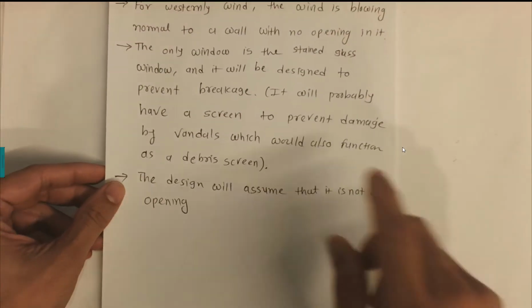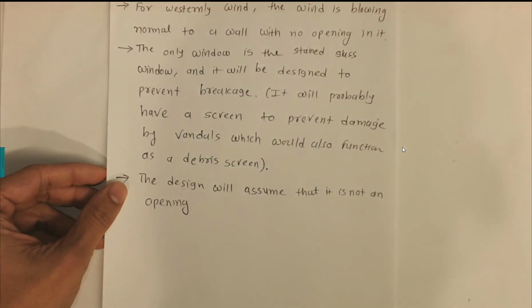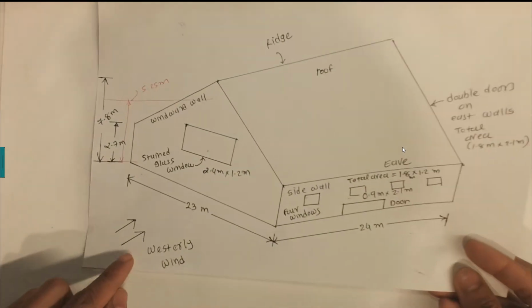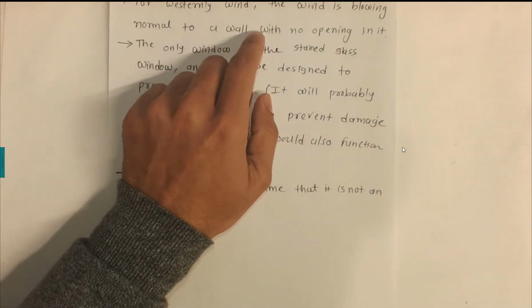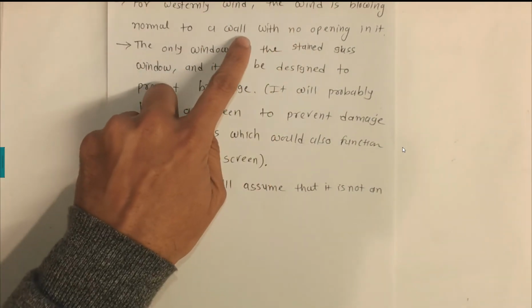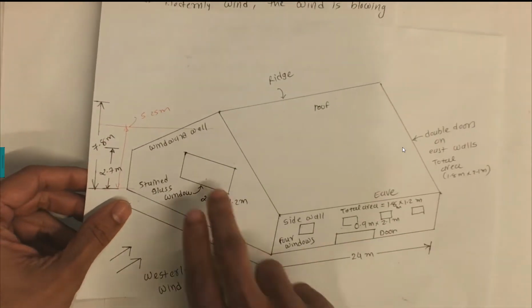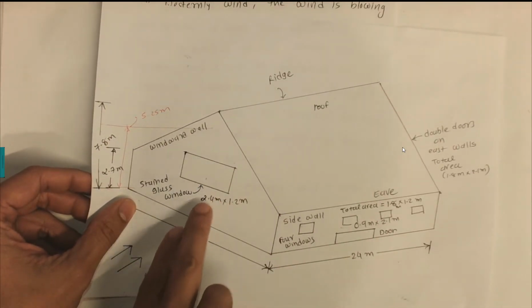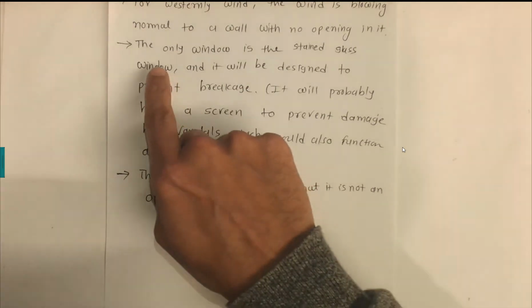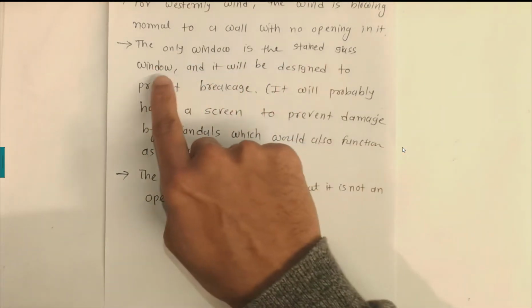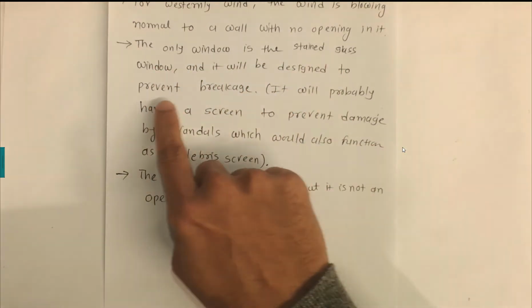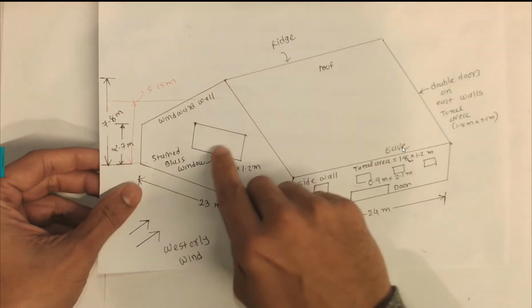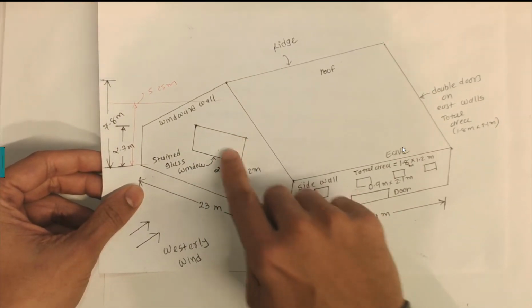Now I have some notes that can help to understand some of the concepts. Here for the westerly wind that is given in the example, the wind is blowing normal to the wall with no opening. So there is no opening here. The only window is the stained glass window, and it will be designed to prevent breakage. So the only window on this surface is a stained glass window.